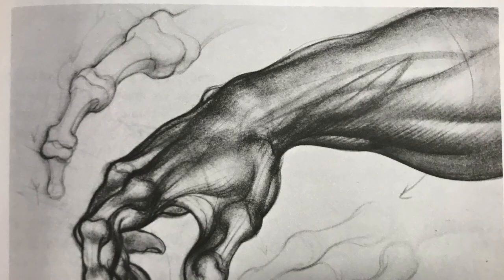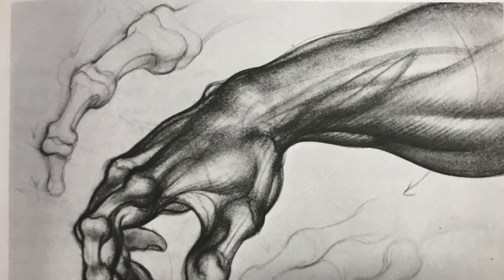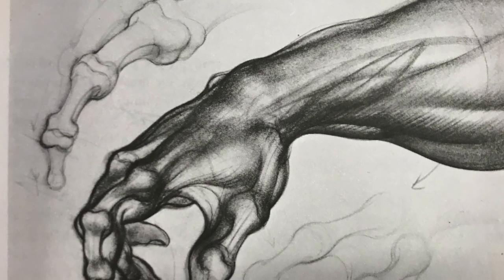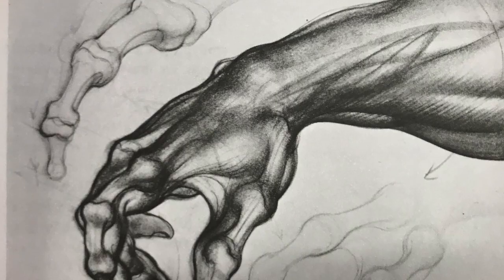When the student shifted to drawing only the shape of the negative spaces, he was far more successful. The visual information apparently came through clearly.